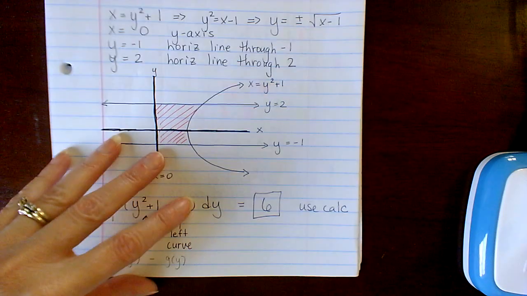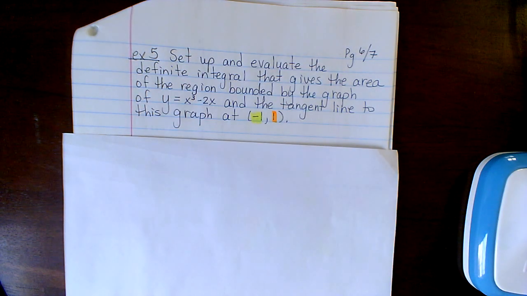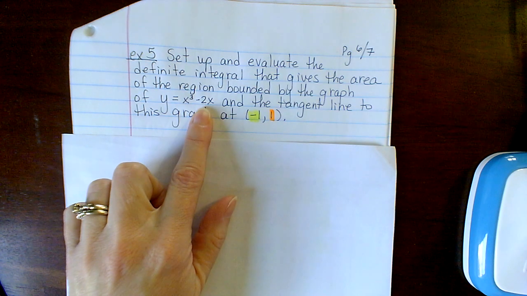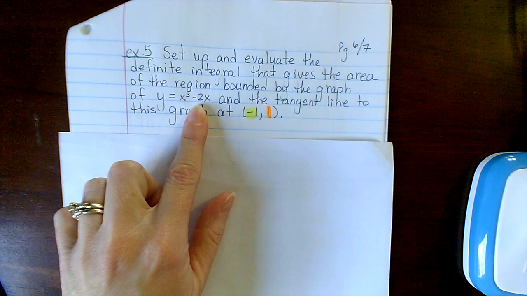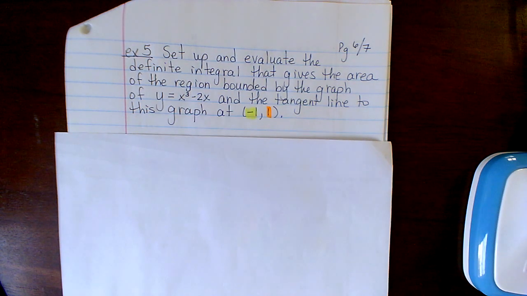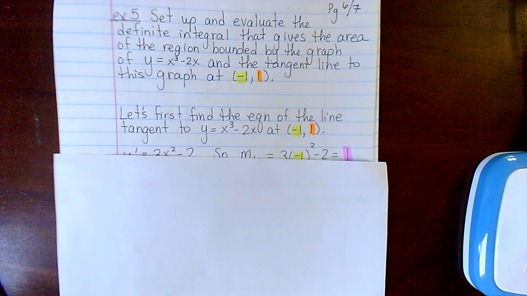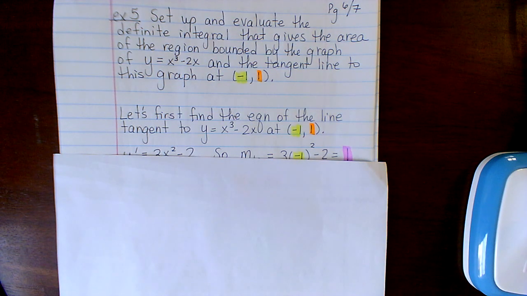All right, one more example, and this one's going to have some Calc 1 stuff built into it. Set up and evaluate the definite integral that gives the area of the region bounded by the graph of x cubed minus 2x and the tangent line to this graph at negative 1, 1. All right, so we got to dig deep into our Calc 1 knowledge here. First, we need the equation of the line that's tangent to x cubed minus 2x at negative 1, 1.